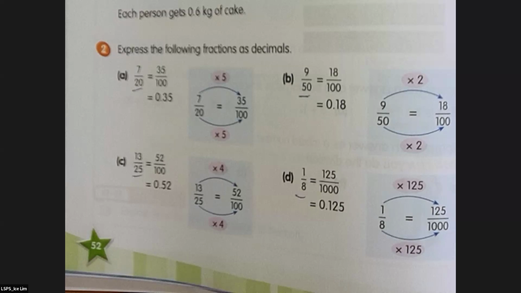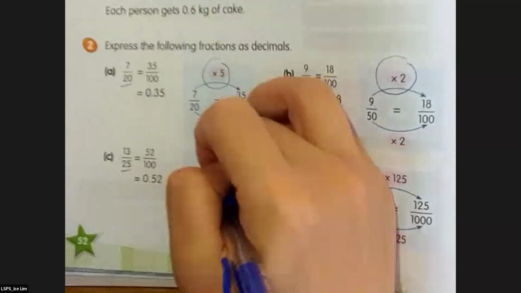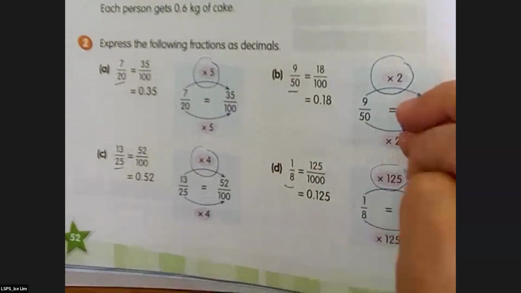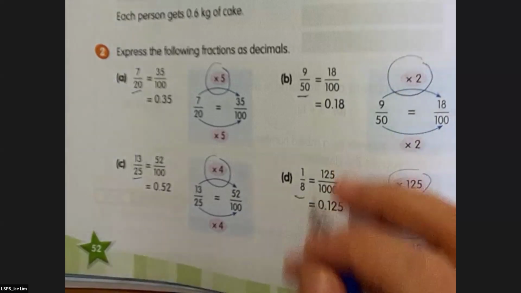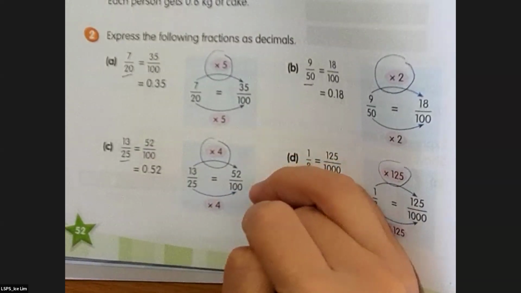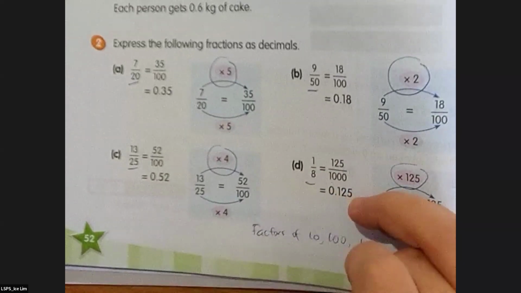Okay, so what are the options? I can times 2, times 5, times 4, times 125. What else do you think can times? These are factors of 10, 100, 1,000.